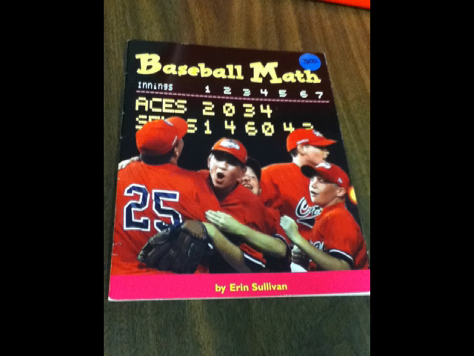You need at least 9 players to make a baseball team, but most Little League teams have between 12 and 15 players. Imagine that there are 3 Little League teams in your town.